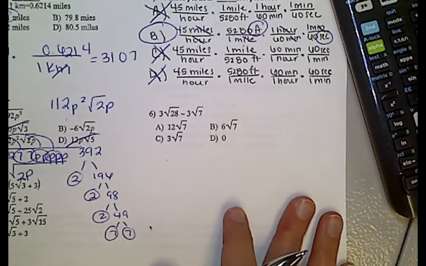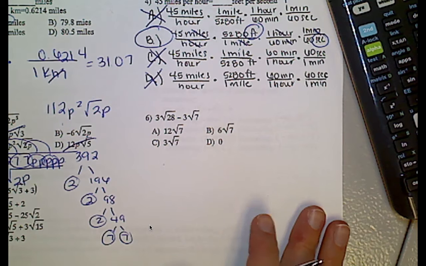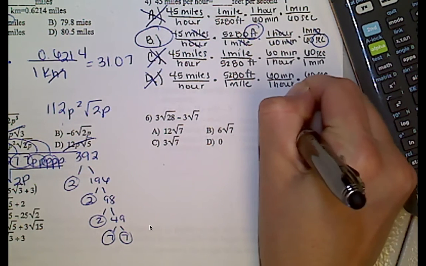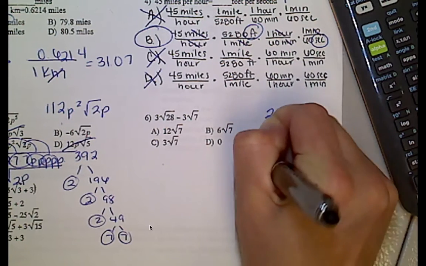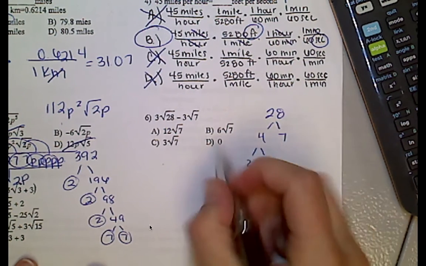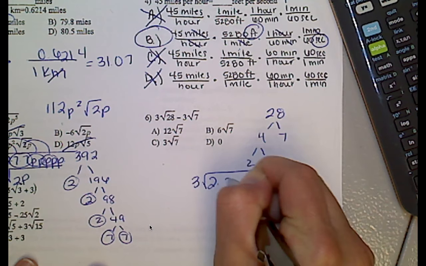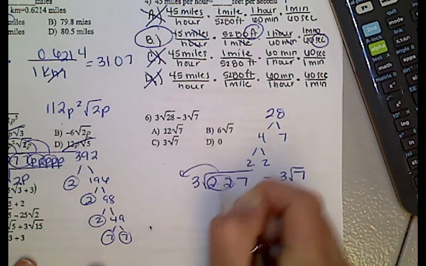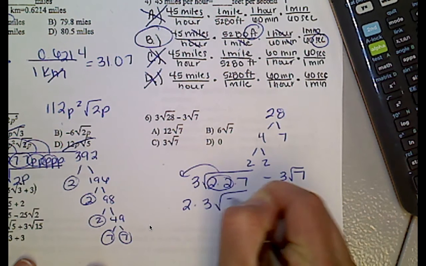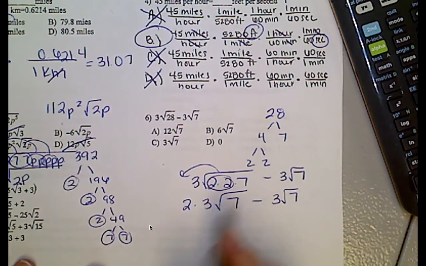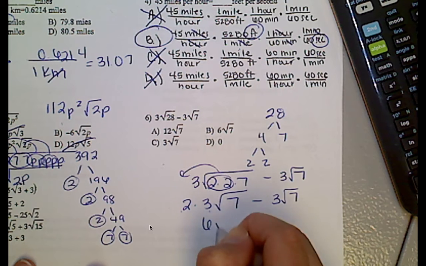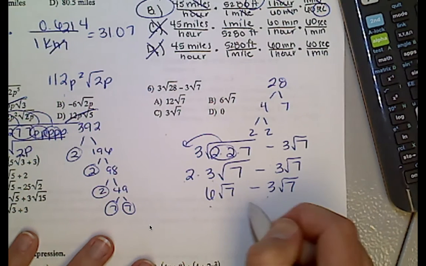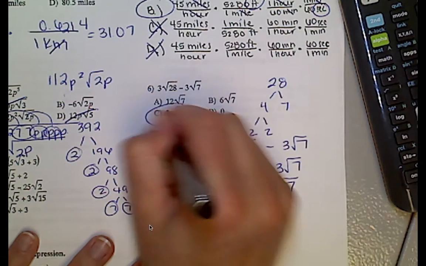Okay, next one, same thing, you have to simplify before you can start combining because we need like radicals. So I'm going to break down 28, which is 4 and 7, and 4 breaks down to 2 and 2. So I have 3 on the square root of 2 times 2 times 7 minus 3 on the square root of 7. Circle the pairs, they go to the party. So I have 2 times 3 on the square root of 7 minus 3 on the square root of 7. And 2 times 3 is 6. So now we have like radicals, so 6 minus 3 is 3. So my answer should be 3 on the square root of 7.